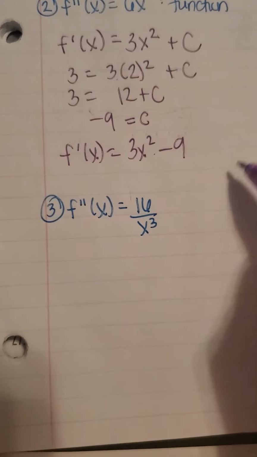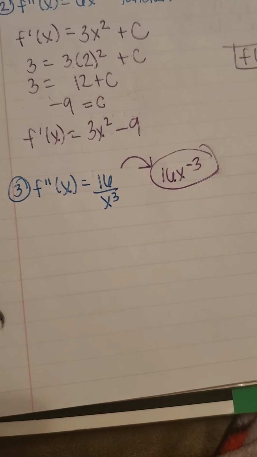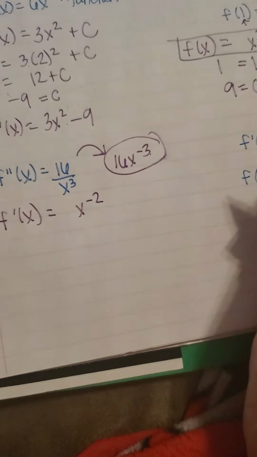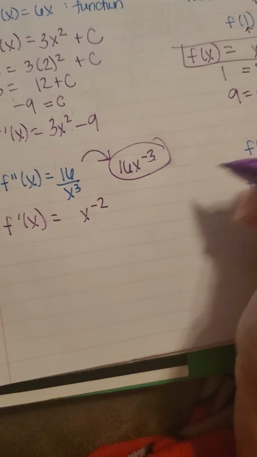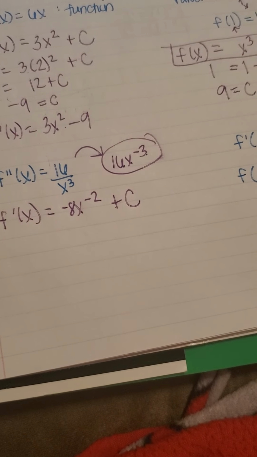If I know my second derivative is 16 over x to the third, that means I really have this, right? Those two are the same. So if I go and get my derivative, that's going to say add 1. That's going to make that to the -2nd. And then multiply by -1/2. So it's going to make that -8 x to the -2nd plus c.